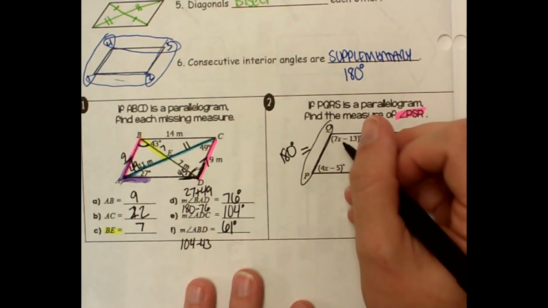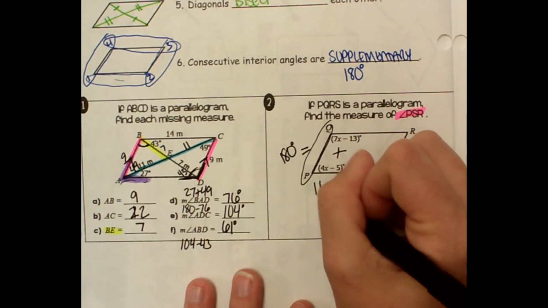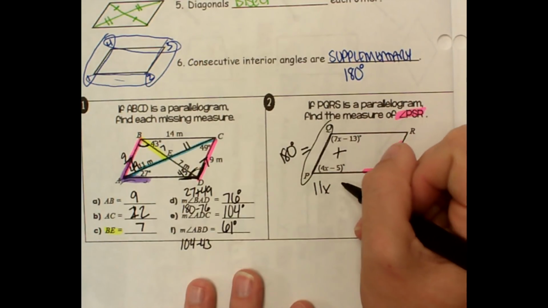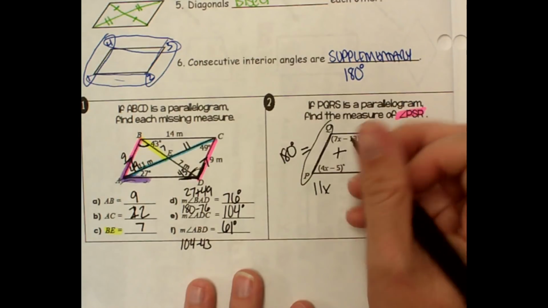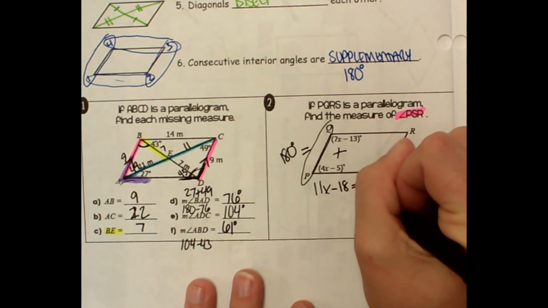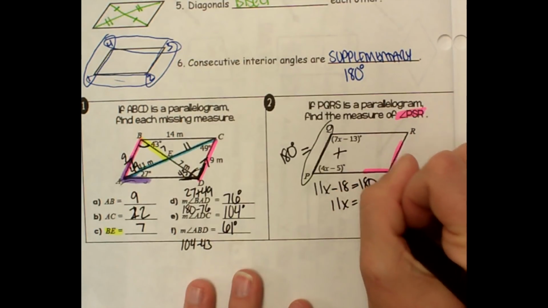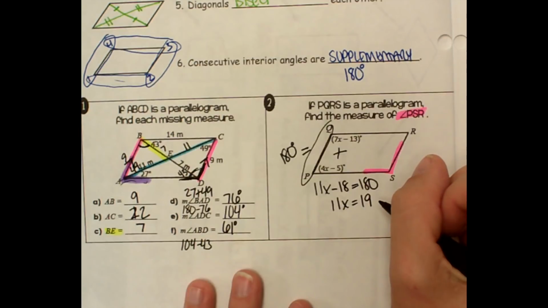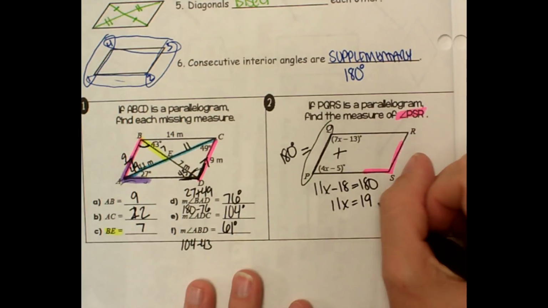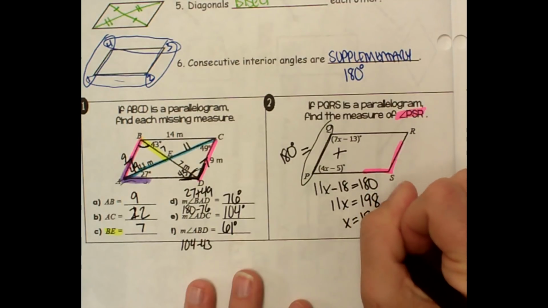So we do 7x plus 4x, because we're adding them, and we get 11x, and then negative 13 plus a negative 5 gives us negative 18, and that's equal to 180. So if we solve, we get 11x is equal to 198. Dividing by 11, we get that x is 18.